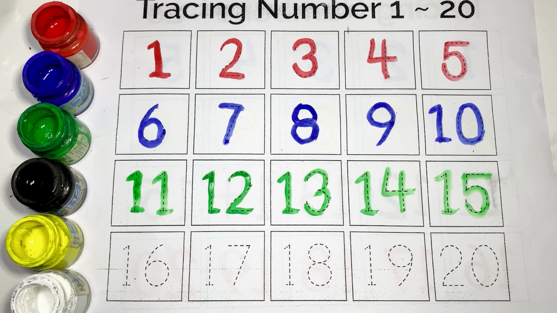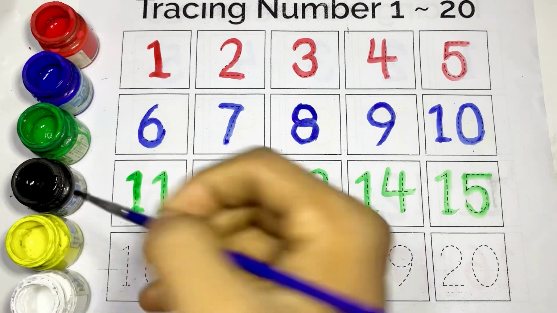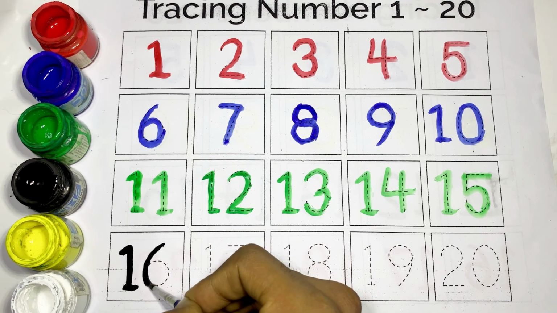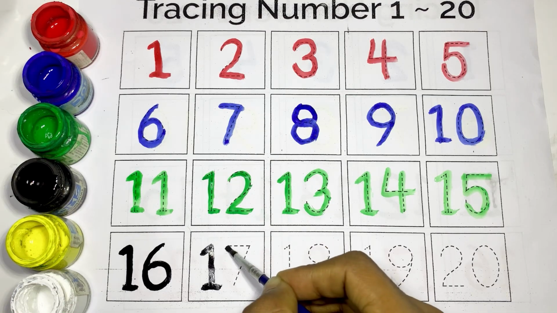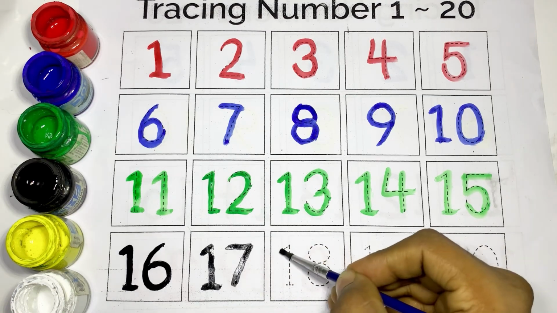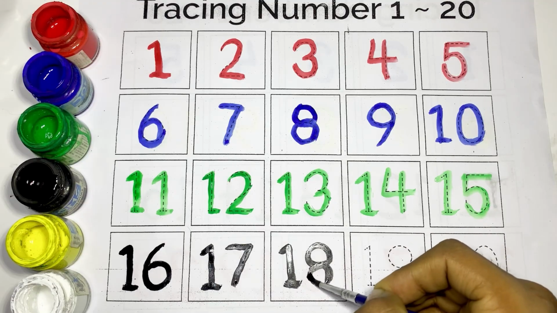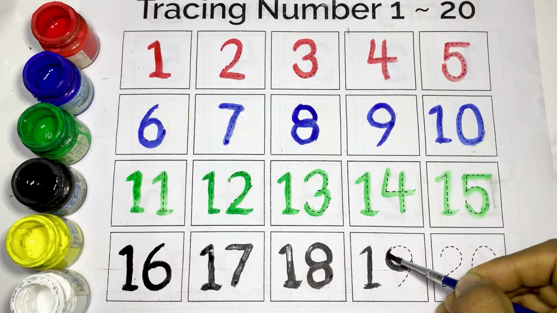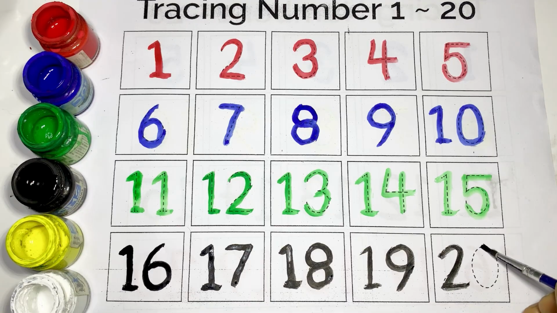Now 16. The number 16. And here is black color. 17, the number 17. 18, the number 18. 19, the number 19. 20, the last number 20.